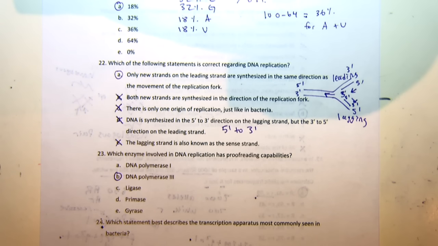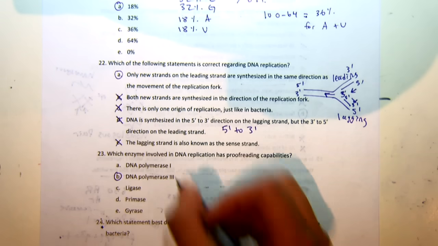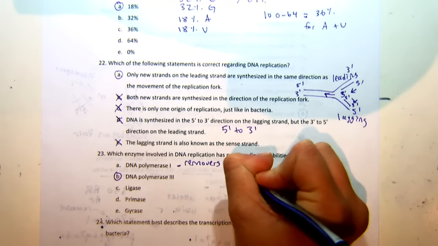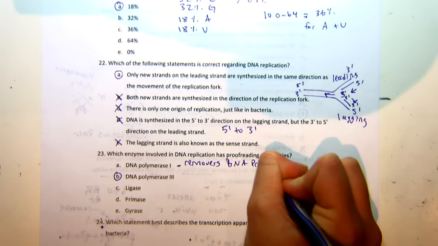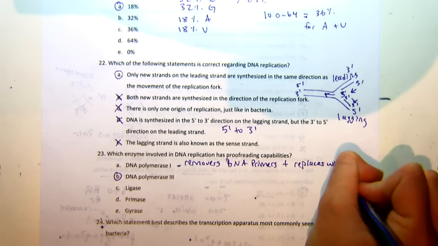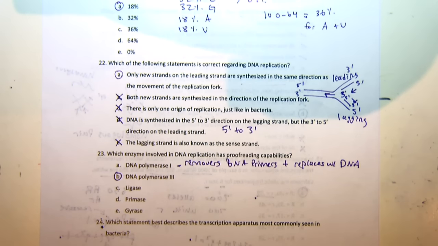I don't know what specific enzyme that one would be. Well, DNA polymerase 1 is going to be the one that removes the primers. It removes the RNA primers and replaces them with DNA. Does that ring a bell?